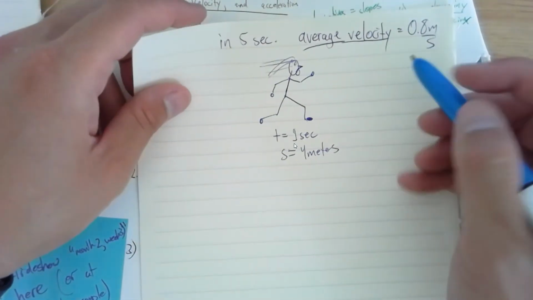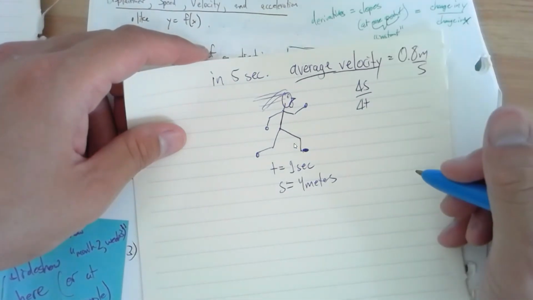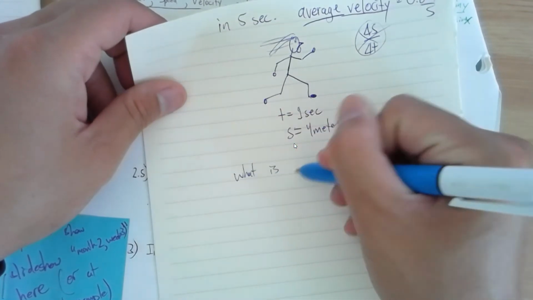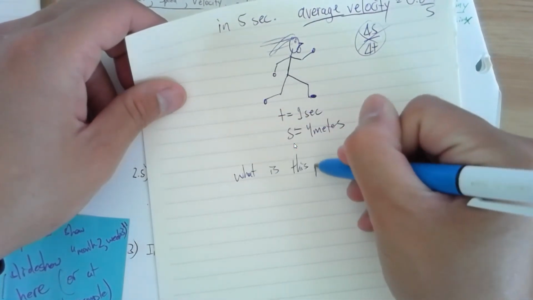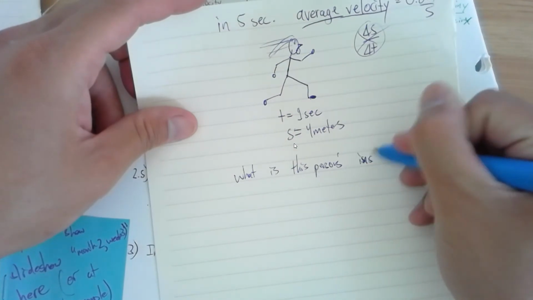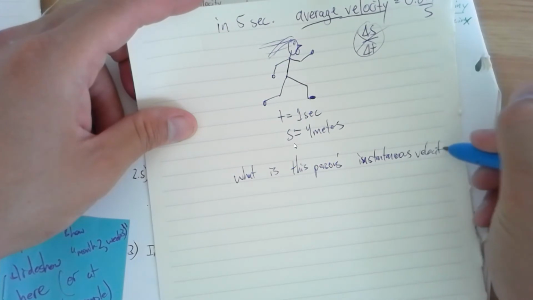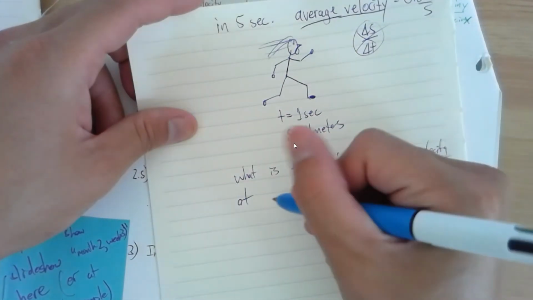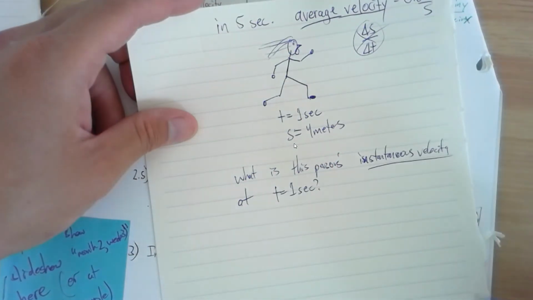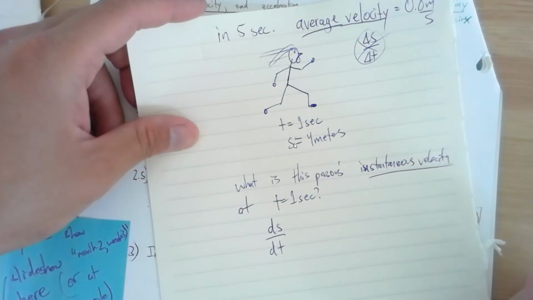But I'm not asking for the average velocity, which is this. I'm not asking for this. I'm asking what is this person's instantaneous velocity at t equals 1 second. At 1 second. So I don't ask for this, but I am now asking for this right here.